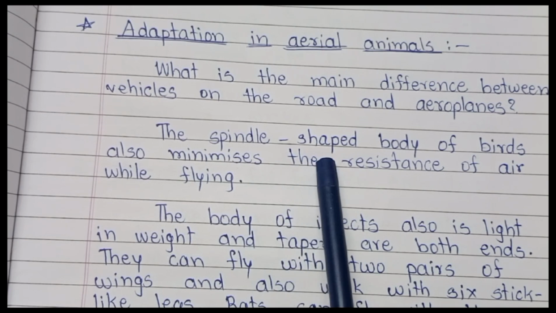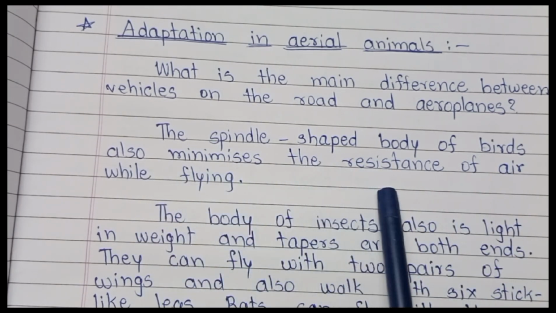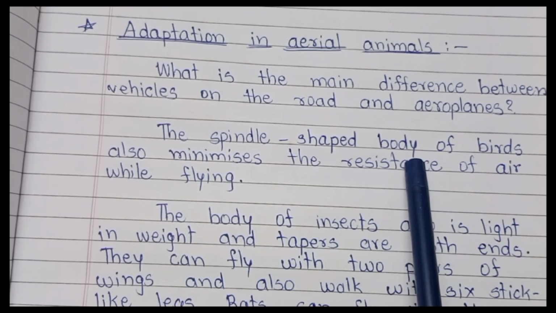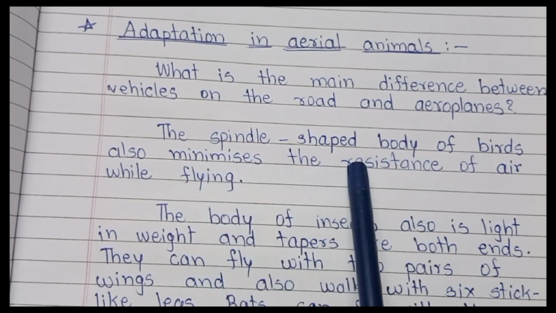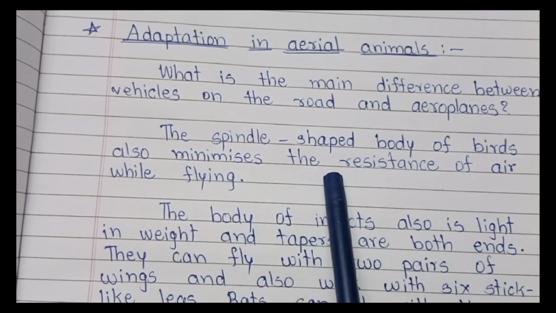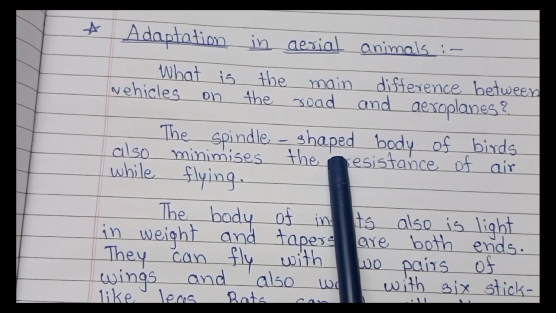The spindle-shaped body of birds also minimizes the resistance of air while flying. In the case of birds, this spindle-shaped body, this shape, also minimizes the resistance of air so they can fly.